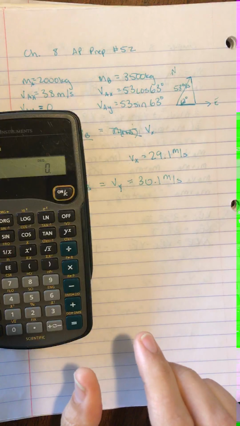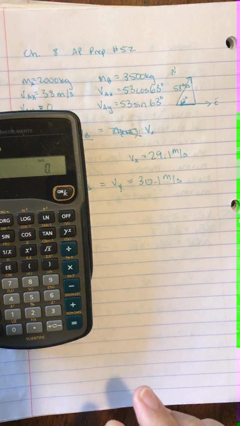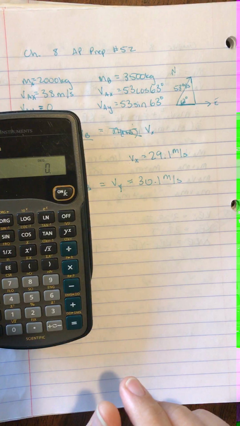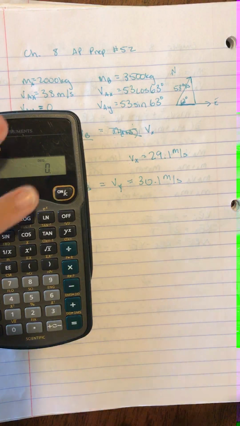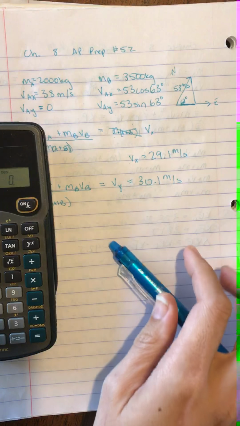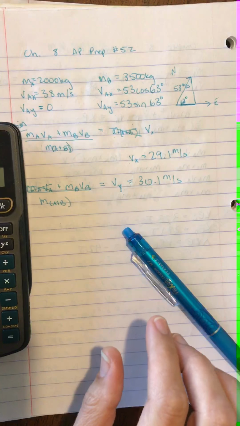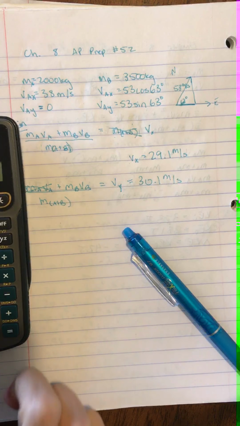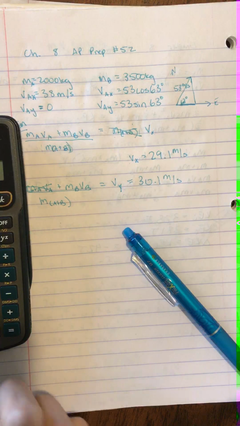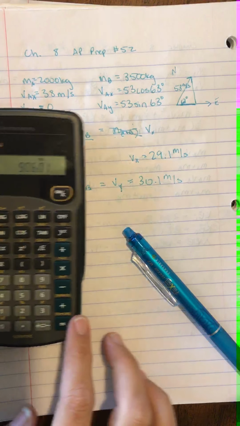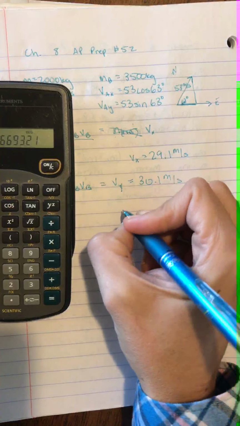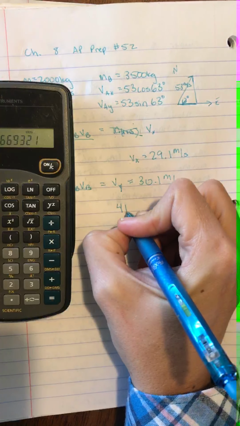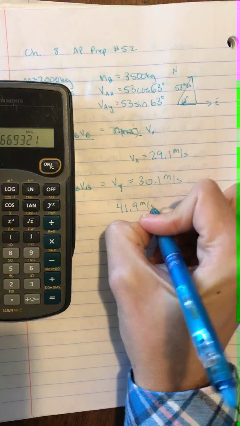So now to find our actual velocity, does it ask us to do that? Calculate this in? Yeah, perfect. So now we're going to do 29.1 squared plus 30.1 squared equals that. We square root that. So that gives us 41.9 meters per second.